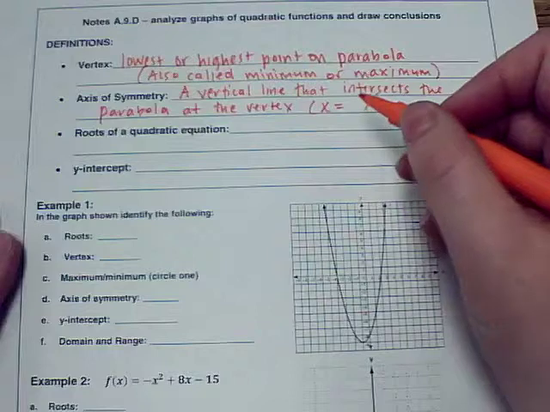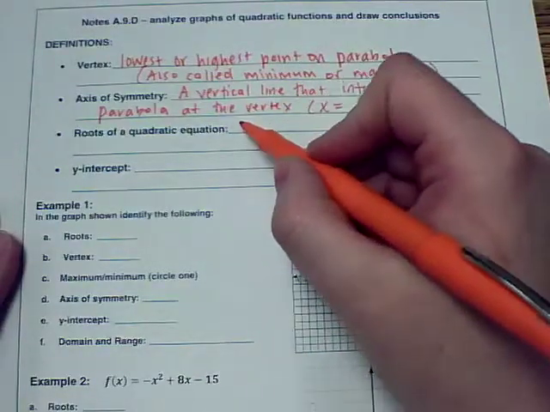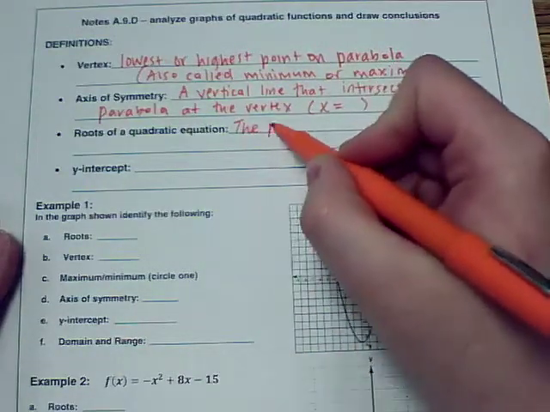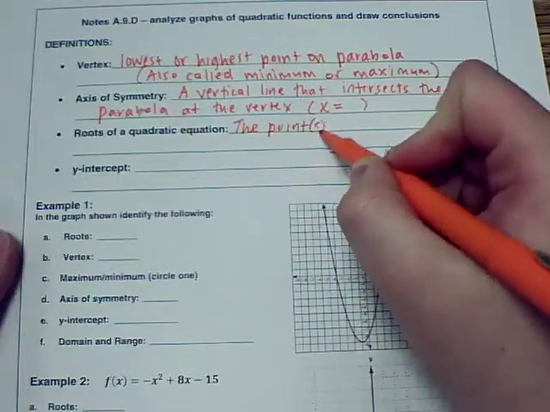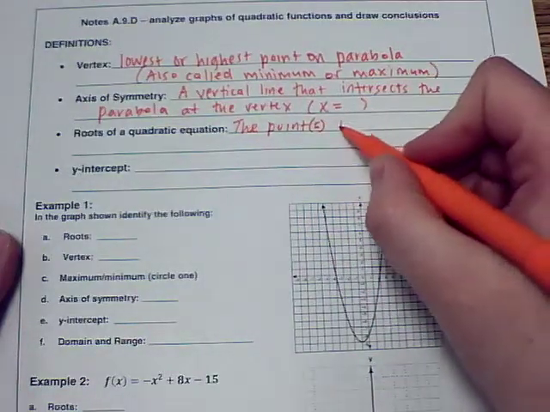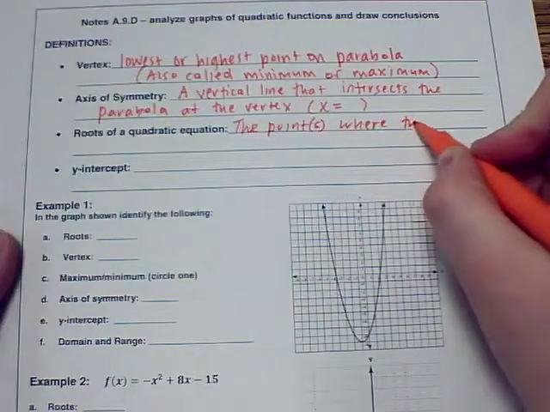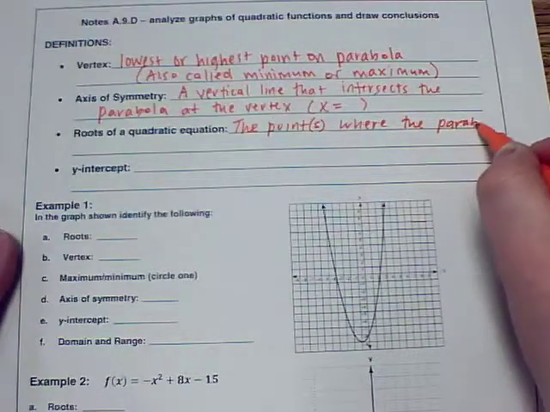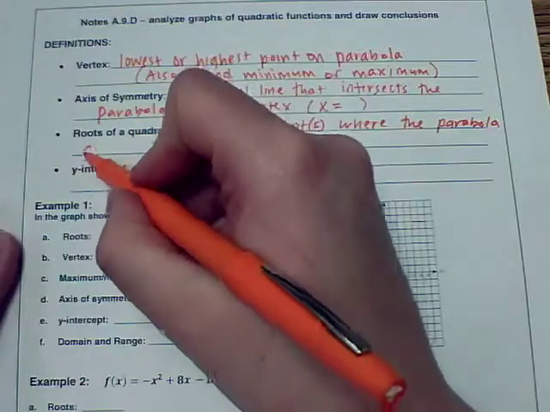The roots of a quadratic function are the points, it might be 1, it might be 2, it might be none, where the parabola crosses the x-axis.